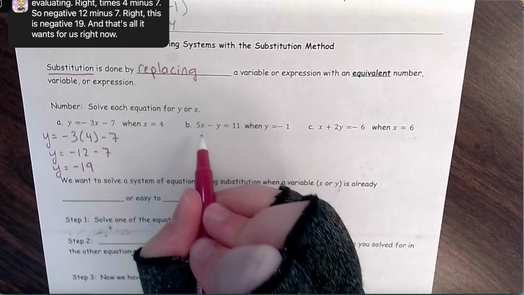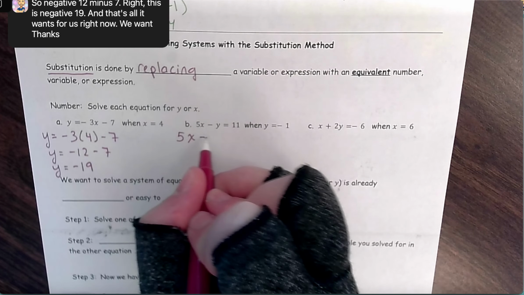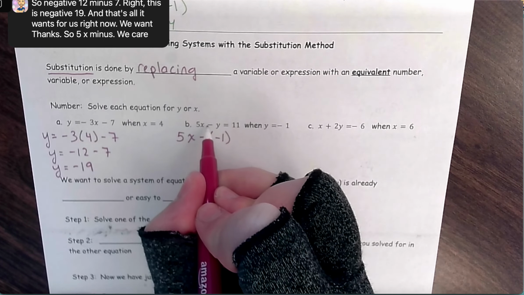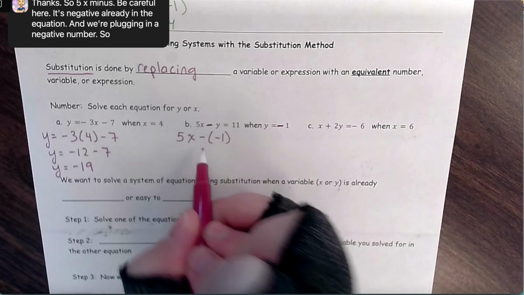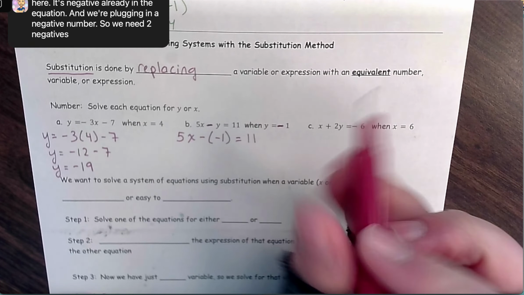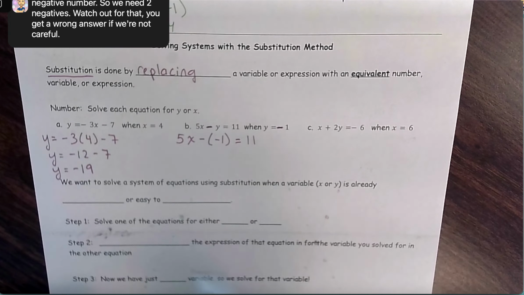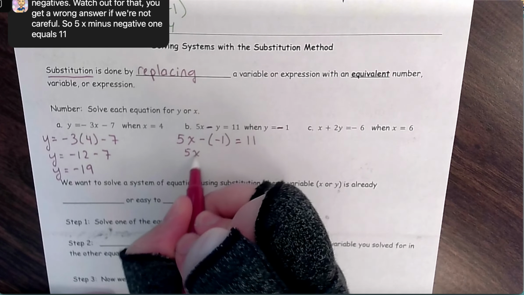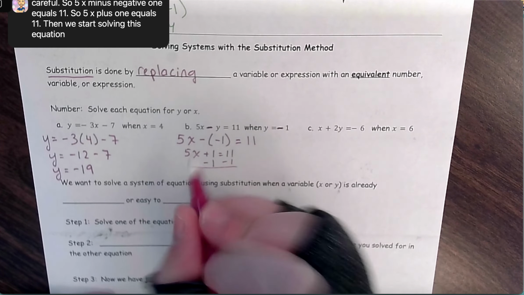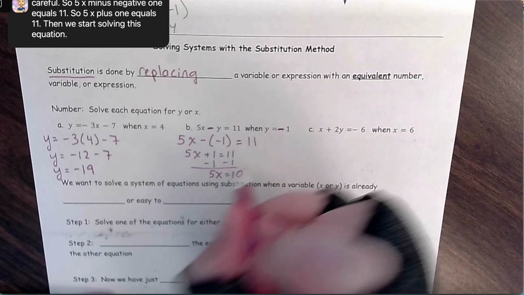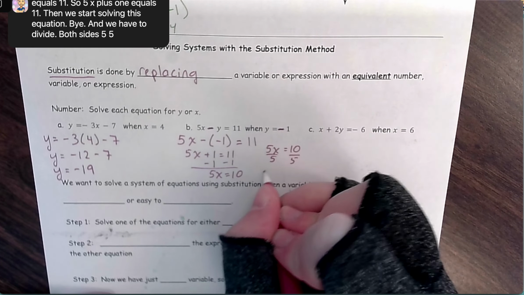We want to solve for x, because we're given a y. So 5x minus, be careful here, it's negative already in the equation, and we're plugging in a negative number, so we need two negatives. Watch out for that, you will get a wrong answer if we're not careful. So 5x minus -1 equals 11. So 5x plus 1 equals 11. Then we start solving this equation for x. 5x equals 10. Then we have to divide both sides by 5 to get x equals 2.